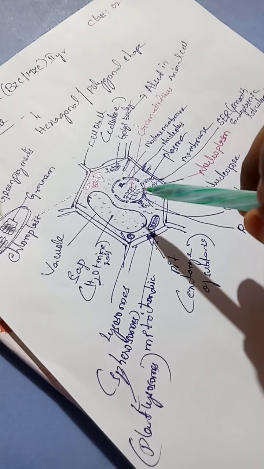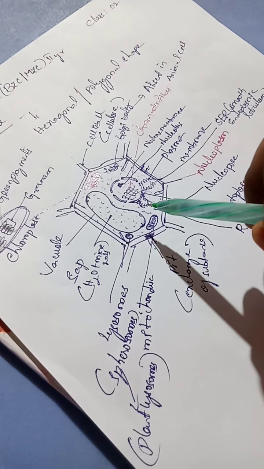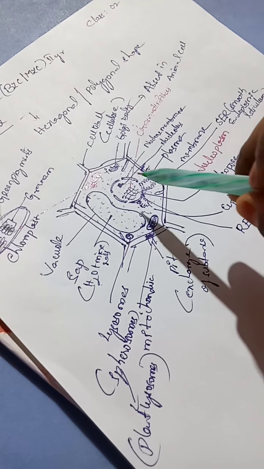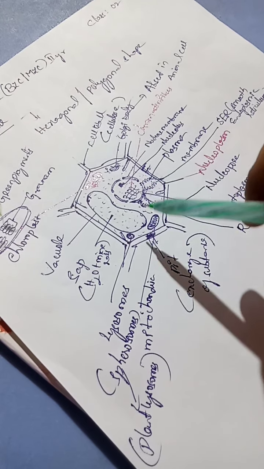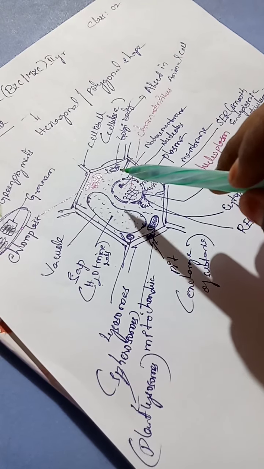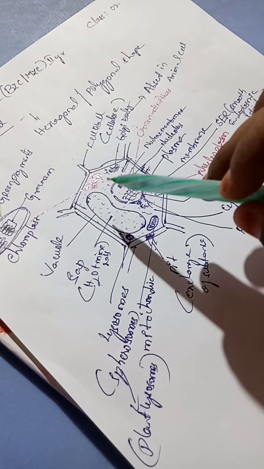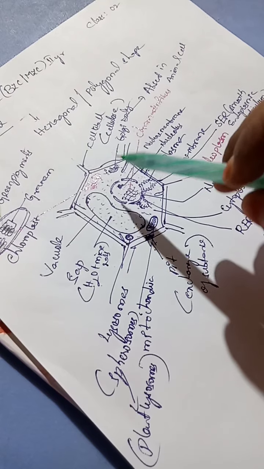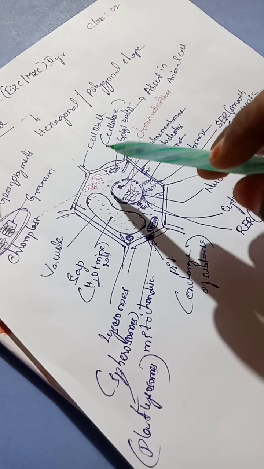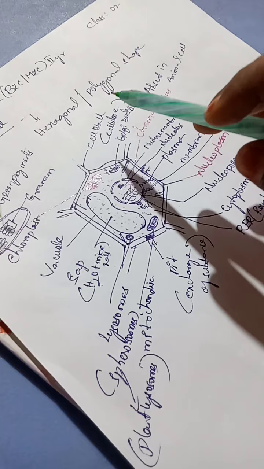The proteins synthesized in the ribosome enter the endoplasmic reticulum. Through it, the vesicles or vacuoles carry those proteins to the Golgi body. In the Golgi body, the proteins get matured from raw to mature. After that, the proteins get converted into some hormones or some enzymes.